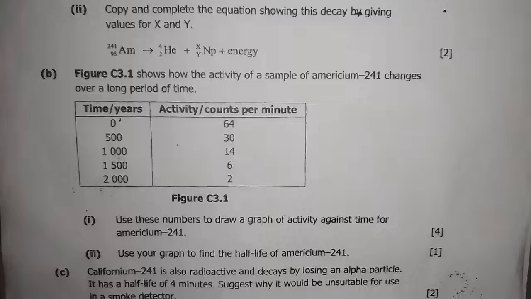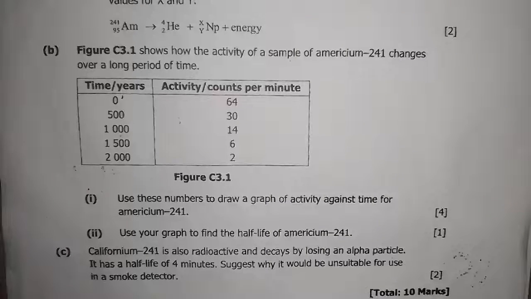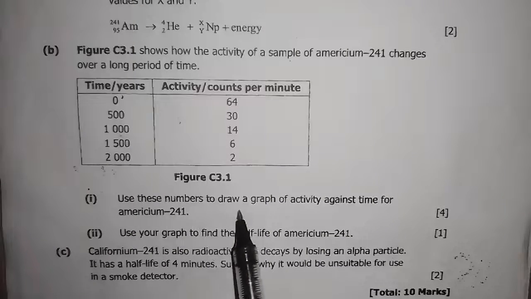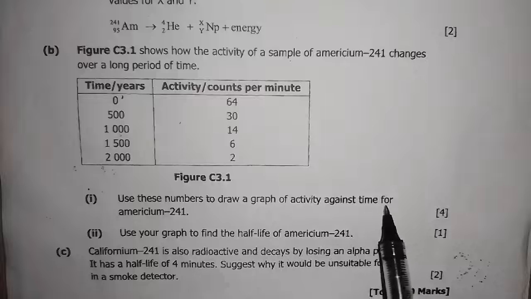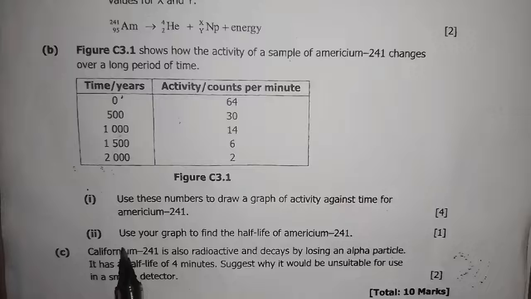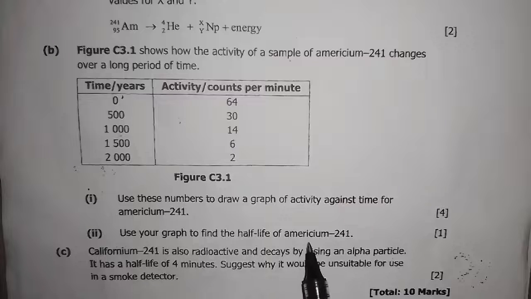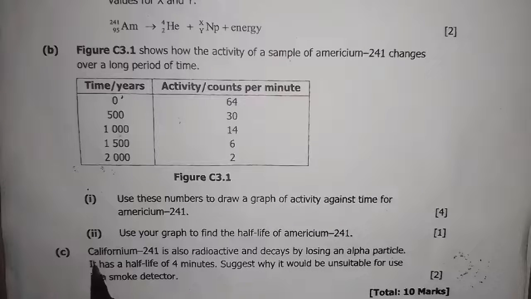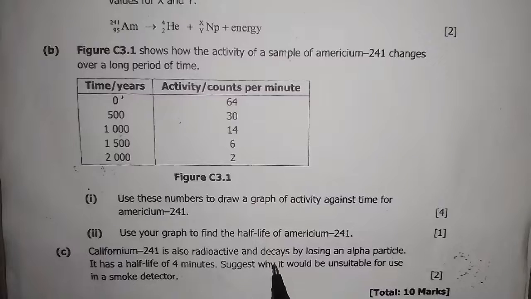The questions that follow: use these numbers to draw a graph of activity against time for americium-241, and use your graph to find the half-life of americium-241. Californium-241 is also radioactive and decays by losing an alpha particle, with a half-life of 4 minutes. Explain why it would be unstable and suitable for use in a smoke detector.